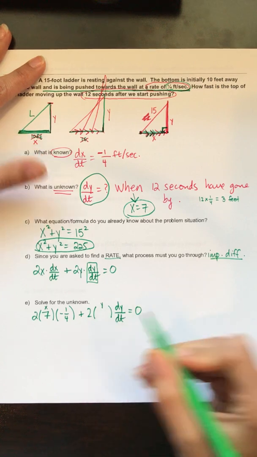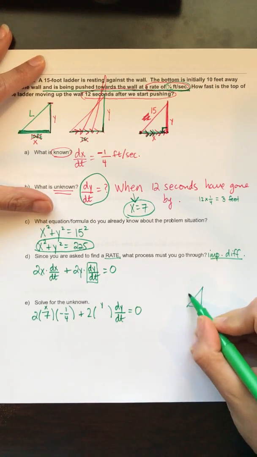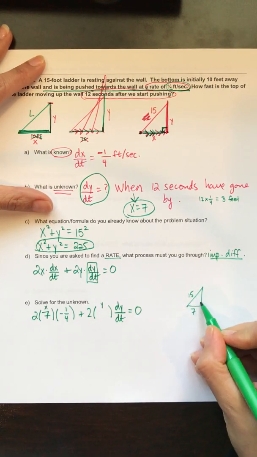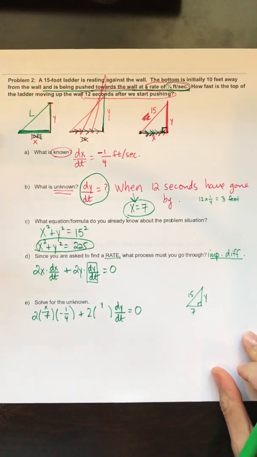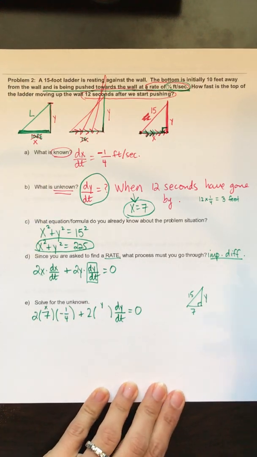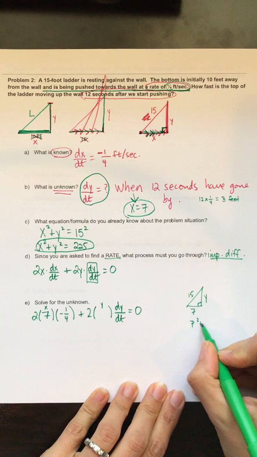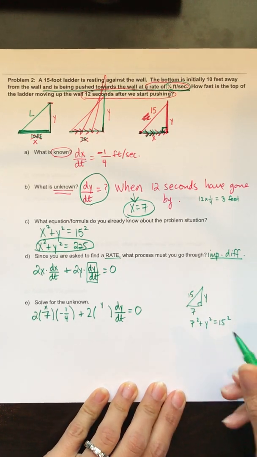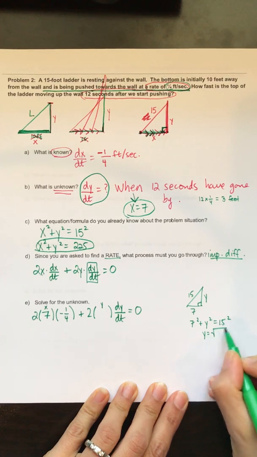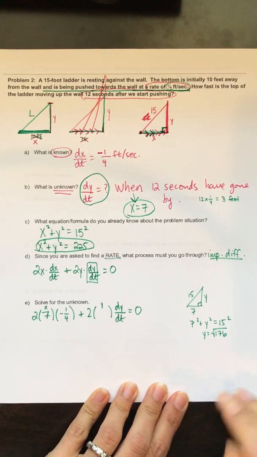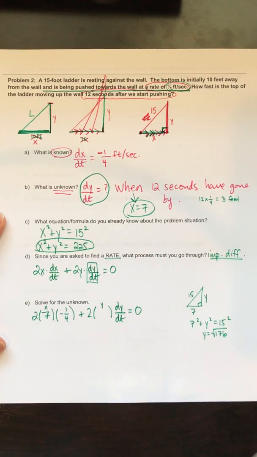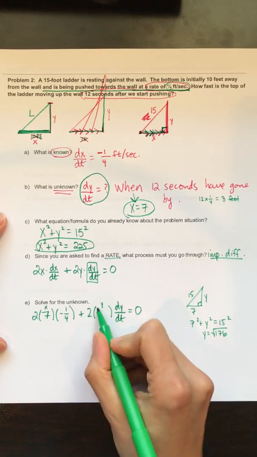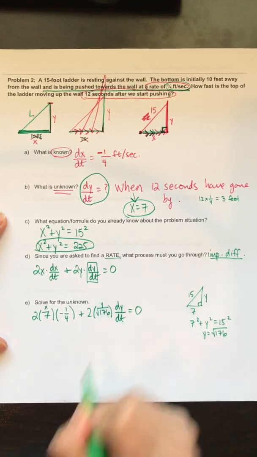How about the y? Well, we have a right triangle. This is 15. We're calling this 7. What's the y? We have the Pythagorean theorem we can use to plug in. So 7 squared plus y squared equals 15 squared. And when you solve, you actually get y equals root 176, which I'm not going to bother to break down because I'm just going to punch it into the calculator. So this is going to be root 176.